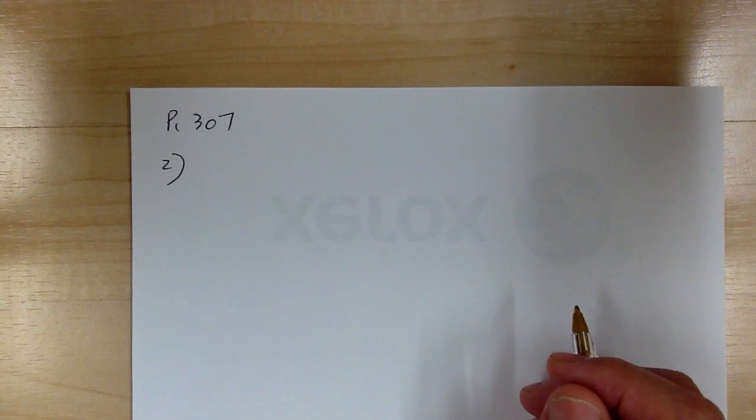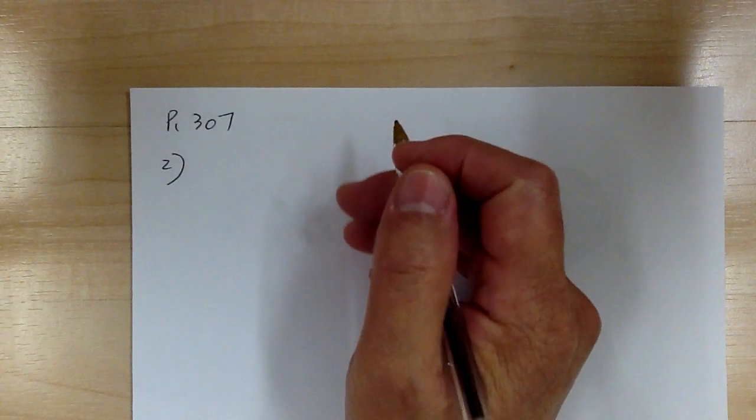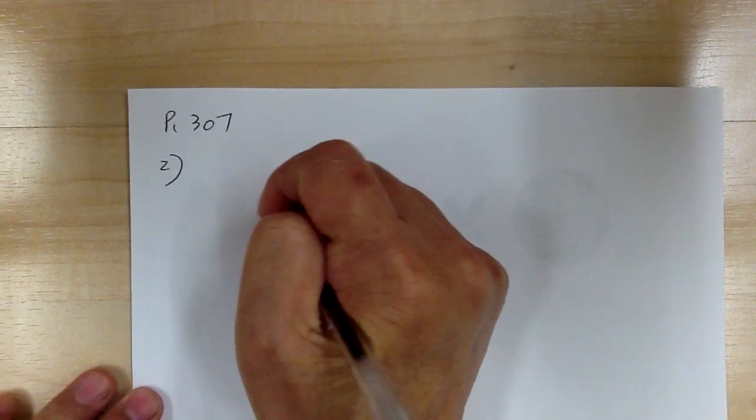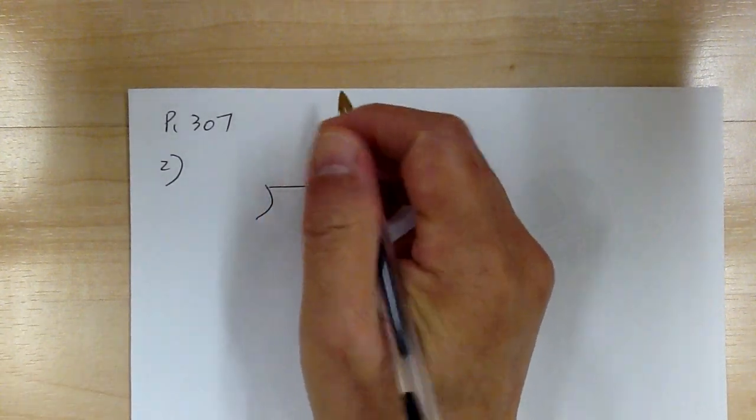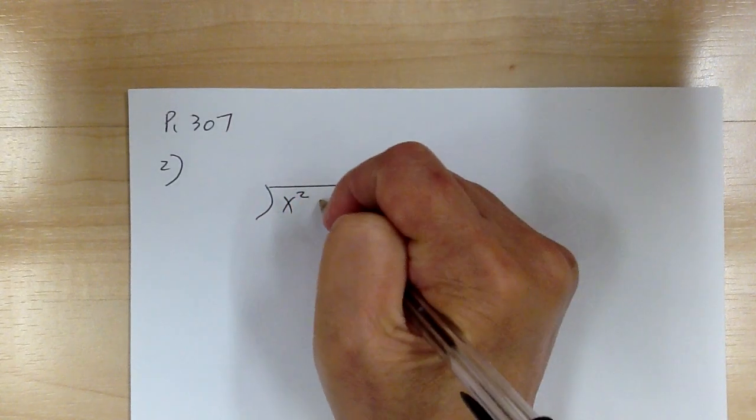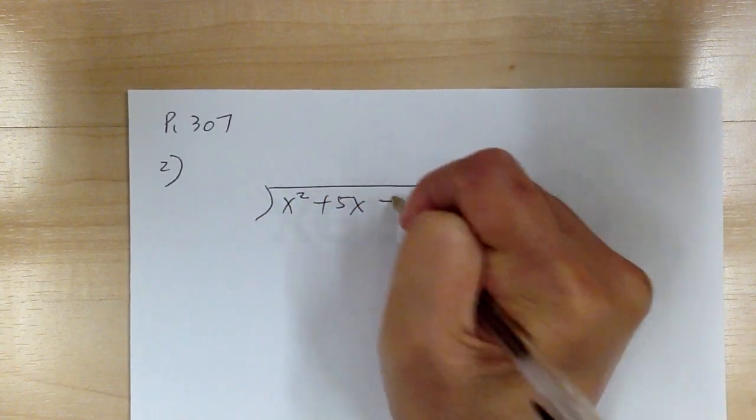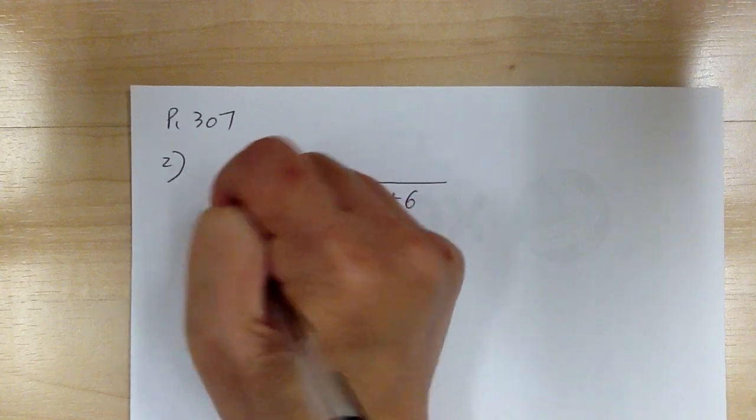Let's go to page 307 and let's do number 2. So number 2, you have the long division, so go ahead and copy the problem. So you get x squared plus 5x plus 6 divided by x plus 3.